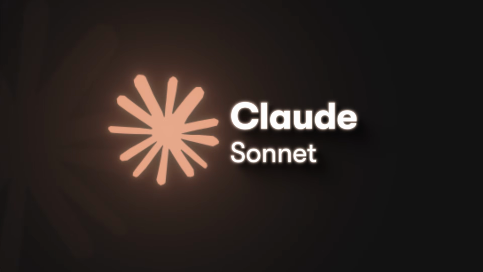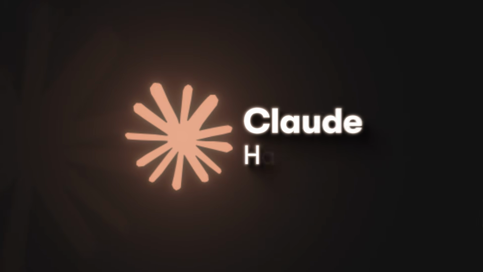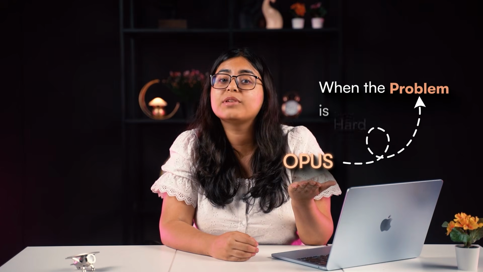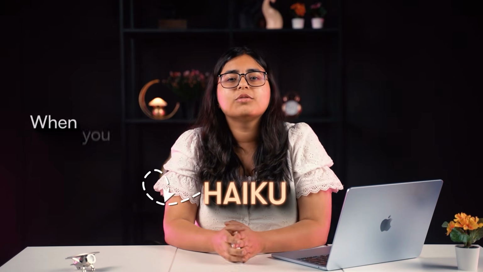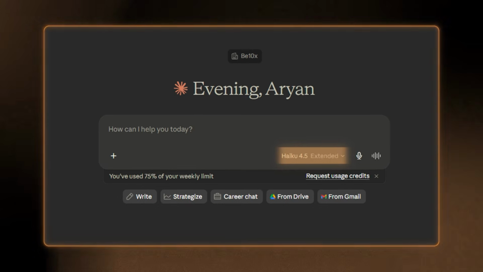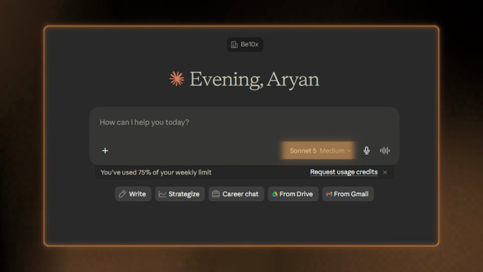Then there's Claude Sonnet, the everyday workhorse. Writing, drafting documents, summarizing, most of your day-to-day work. For most people, most of the time, Sonnet is the sweet spot. And Claude Haiku is the sprinter. Fast and light, great for quick, simple jobs where you just want an answer now. The easy way to remember it: Opus when the problem is hard, Sonnet when you're getting work done, Haiku when you just need speed. And you can switch between them whenever you like.